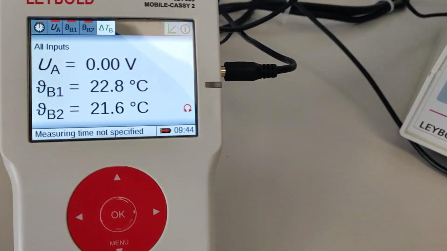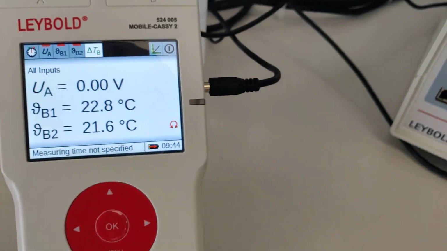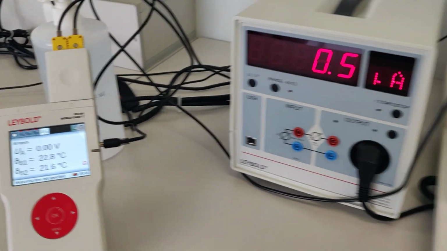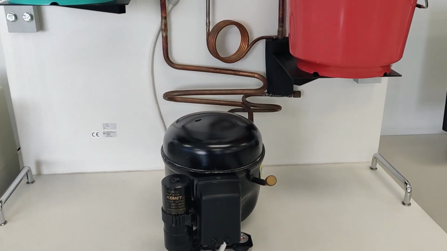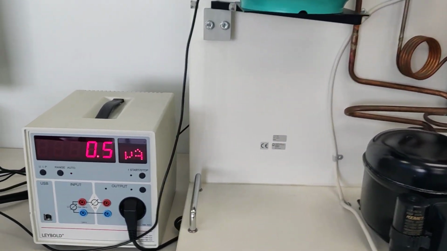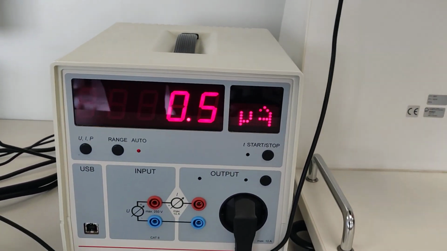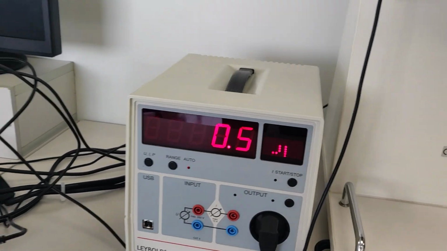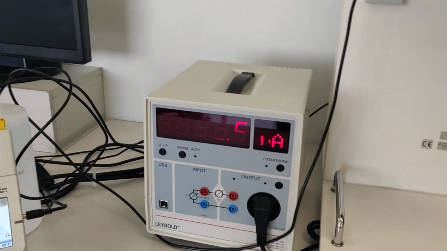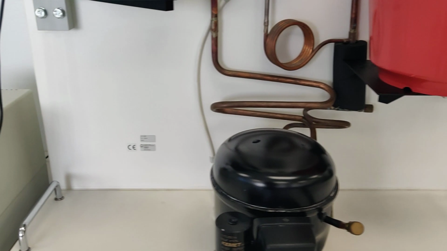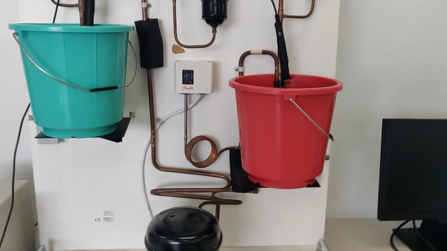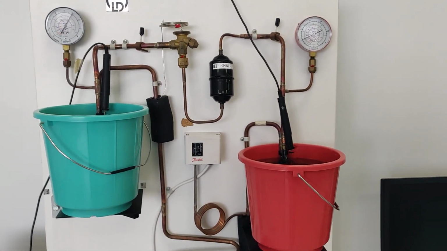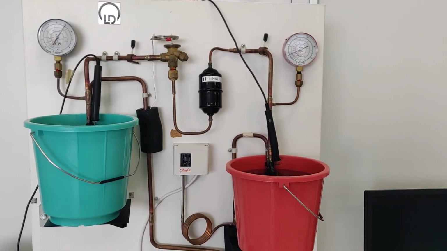The values can be read on this display here that comes from the company Leybold, and the compressor power can be measured with the help of this joule meter, joule and watt meter. So these are the data collection tools available with this setup. Okay, so that is all about the description of the machine, the process and the parts.